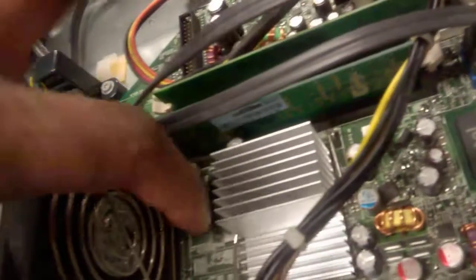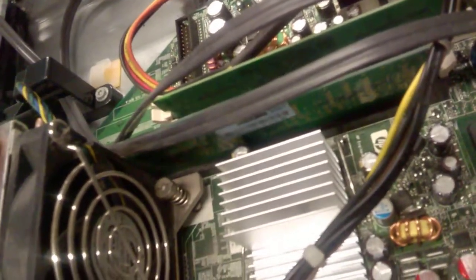The CPU is known as the central processing unit, which is called the processor, which is the brain of the computer, and its job is to carry out commands. For example, when you click or press a mouse or start an application, it sends instructions to the CPU. So the CPU is directly under the heatsink here, as you can see.